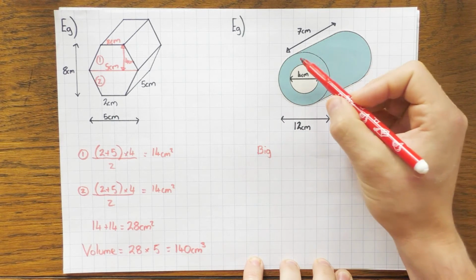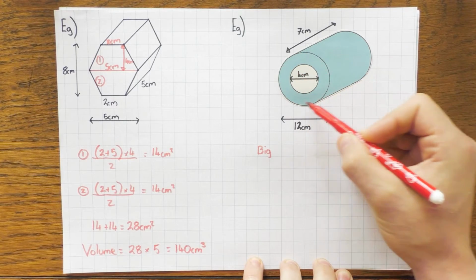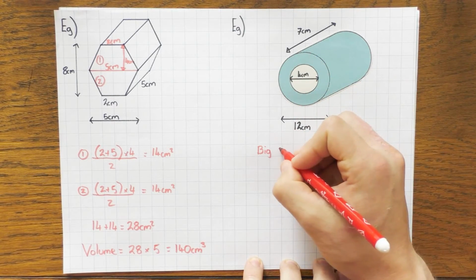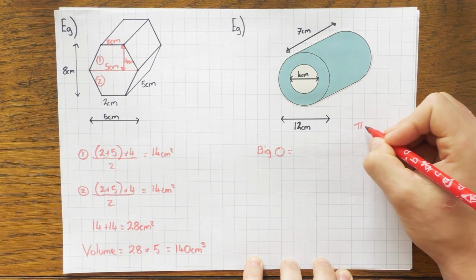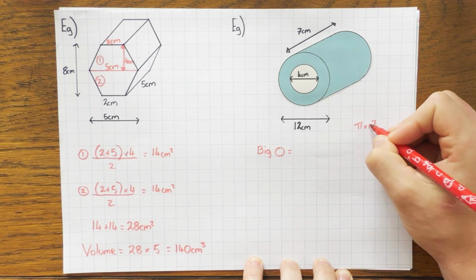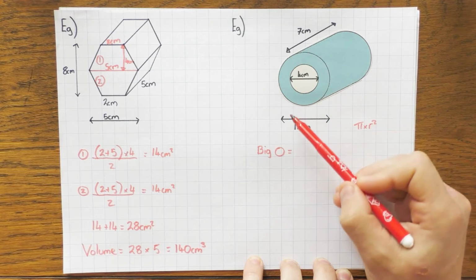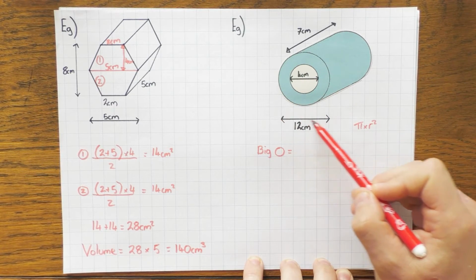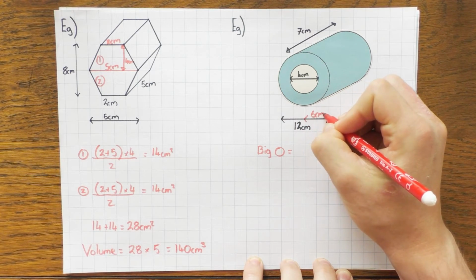And to do that, I need to work out the area of the cross-section. So the area of the cross-section, I'm going to do the big circle, take away the little circle. So I'm going to call it big circle first. And remember, the formula for the area of a circle is pi times the radius squared, so pi r squared. But be careful, we've been given the diameters for both of them. So the diameter for the big circle is 12, which means the radius is half of that, which is 6.